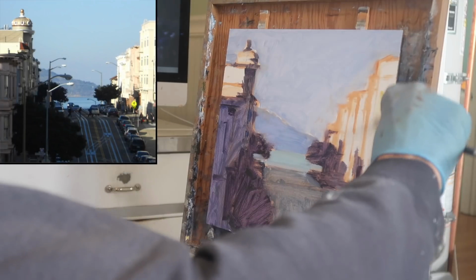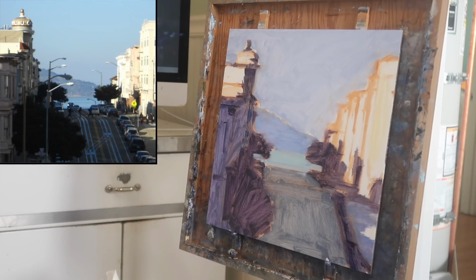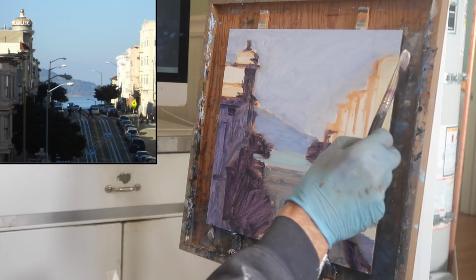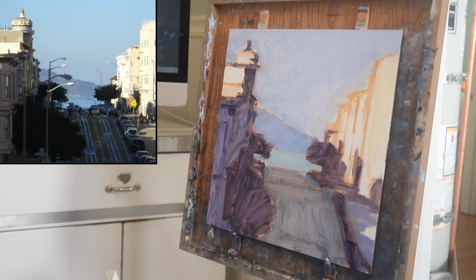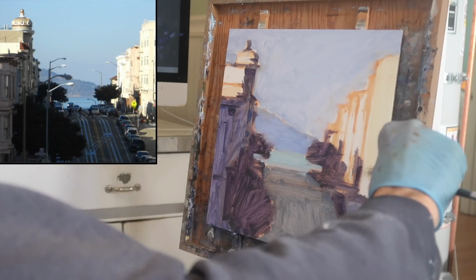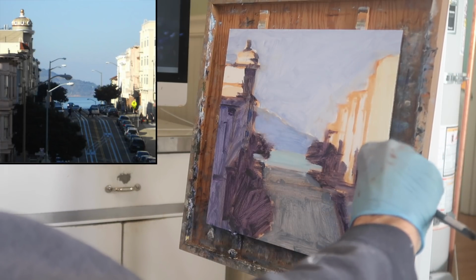I've got some decisions to make. I could put this in as one big shape, which I might do, and then just come in and alter that. So I'm using white, and I'm thinning it with the medium. And it's white and then cadmium yellow medium, so titanium white actually.